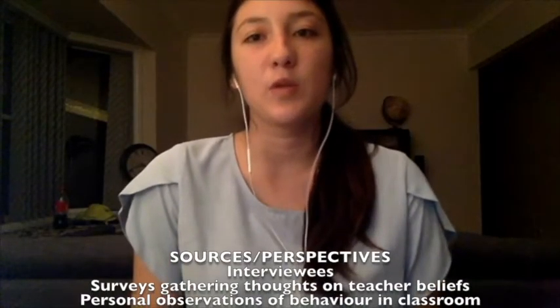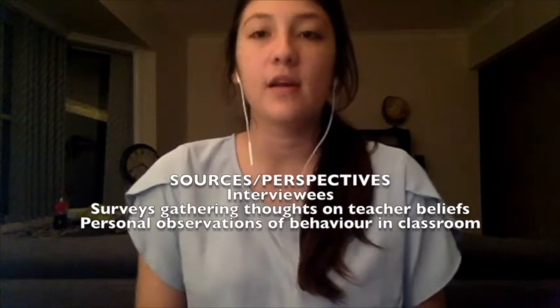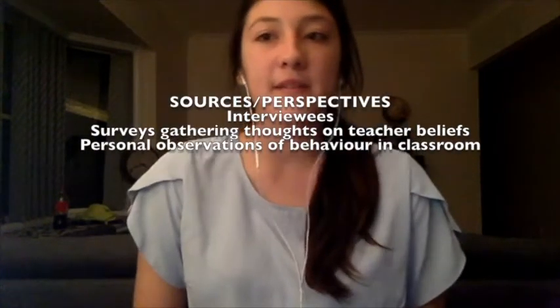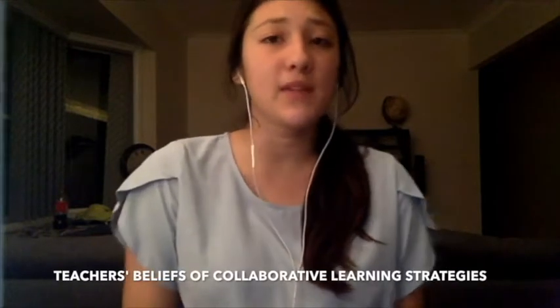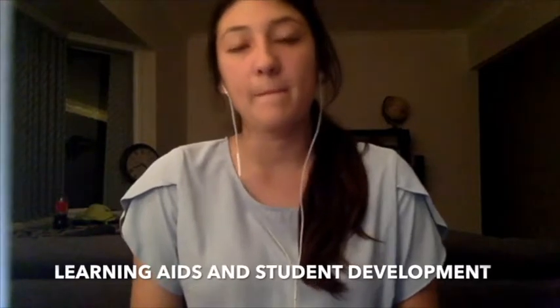The group's independent findings on student engagement were explored through multiple perspectives from interviewees, surveys gathering teacher beliefs, and personal observations of the behaviours within the classroom. Student engagement was defined through 4 methods that reported information on the teacher's beliefs on collaborative learning strategies, learning aids, and student development. Collaborative learning, as represented through the data collected, provides both an effective and problematic approach based on the perspectives of the teacher and the student.